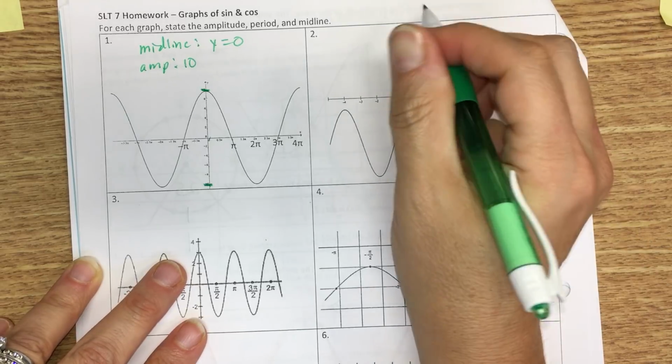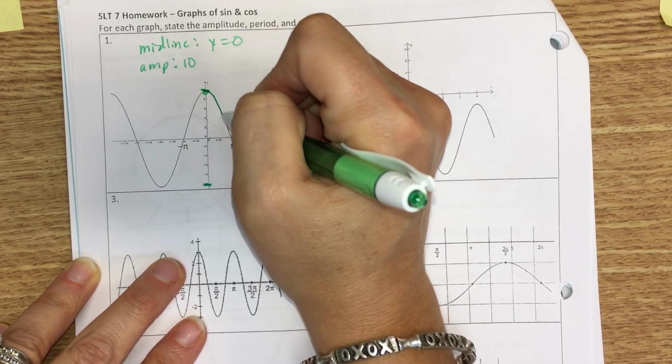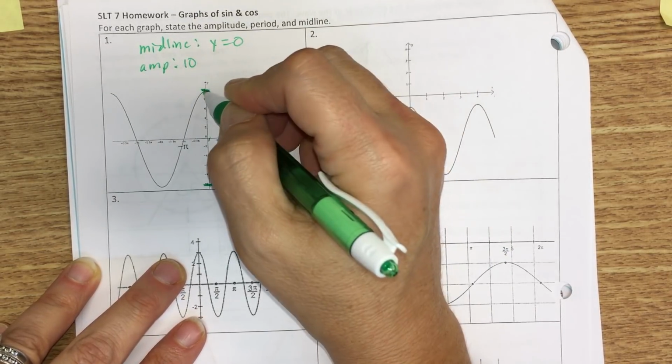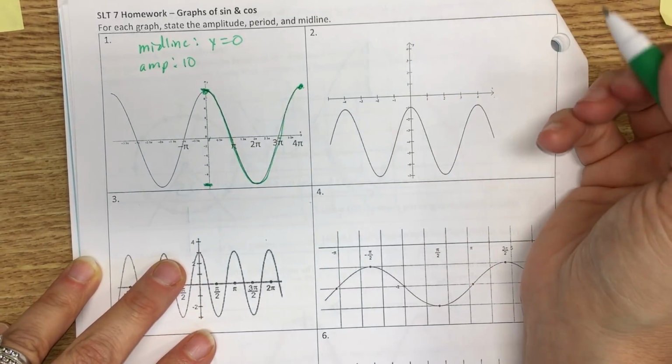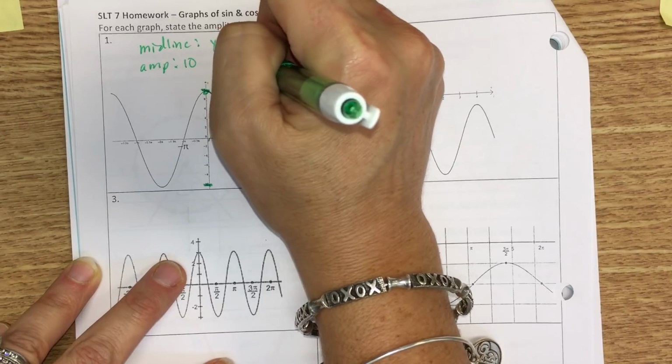And the period, well, it looks like a cosine function. From here, that's one period from top to top. Cosine period is almost easier to see. One cosine period goes in 4 pi.